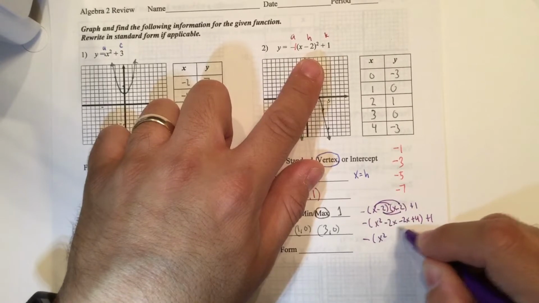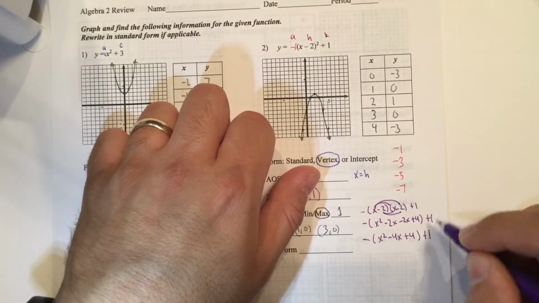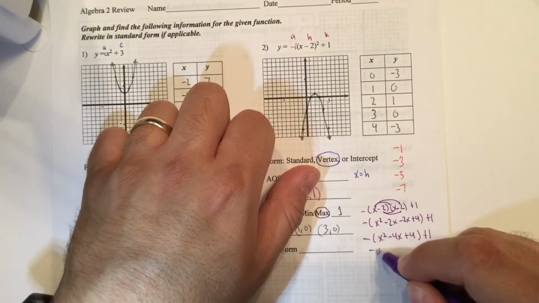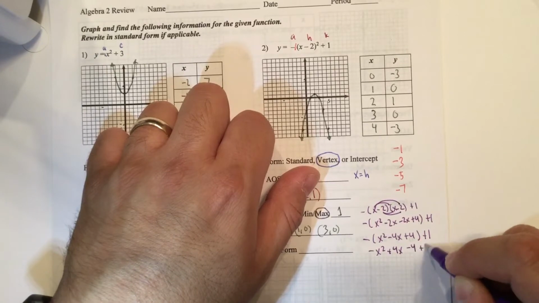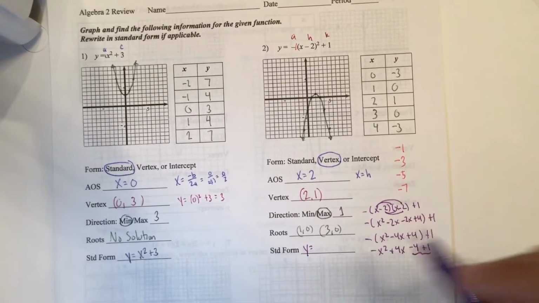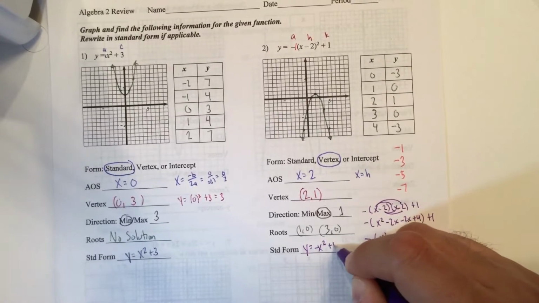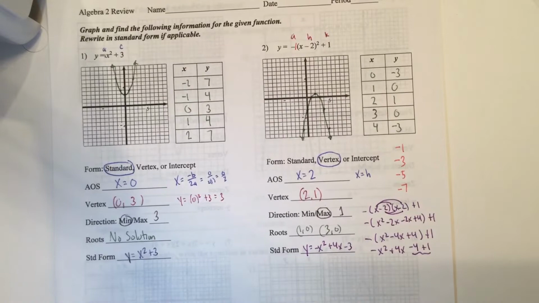Negative x squared. These combine to negative 4x plus 4. Close parentheses plus 1. We distribute our negative, bring down our plus 1, and last we can see we can combine those two. So y equals negative x squared plus 4x, and negative 4 plus 1 is negative 3.